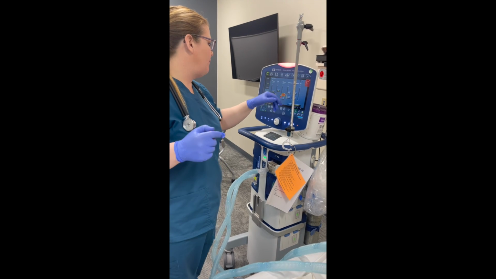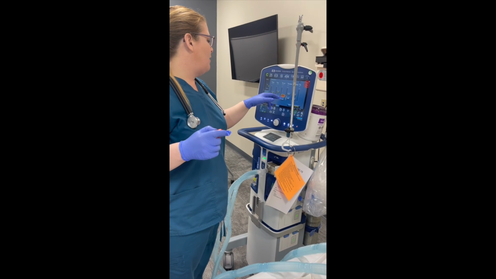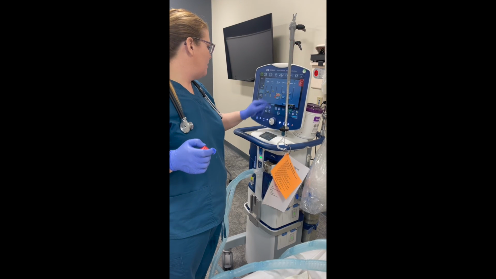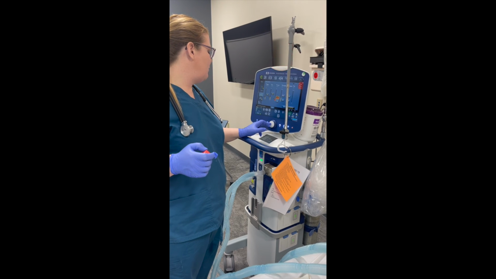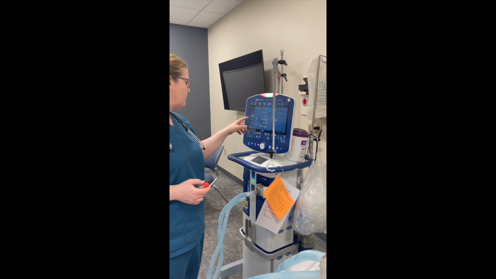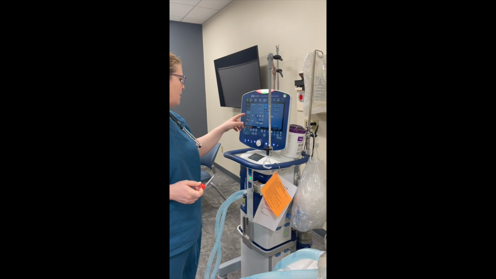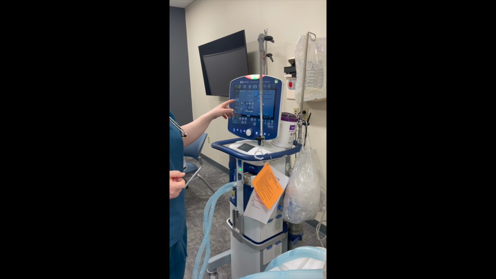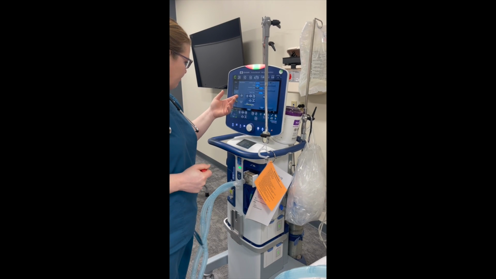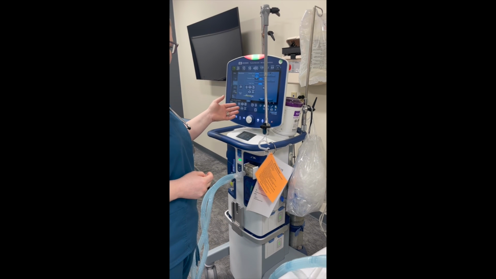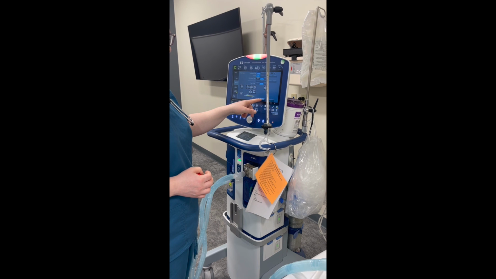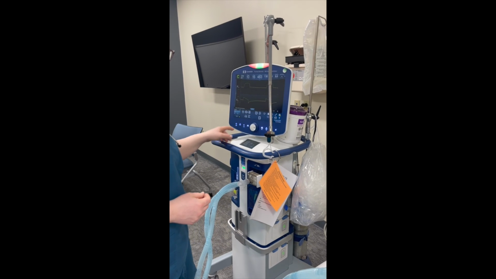So right now we're at 7.9. So I'm gonna go ahead and adjust this. We can only go 8.5 or 9, so we're gonna go ahead and keep it at 9. So for our apnea setting, we want 20 seconds. And then everything else looks good for our apnea settings. So we'll just go ahead and close this out. All right.